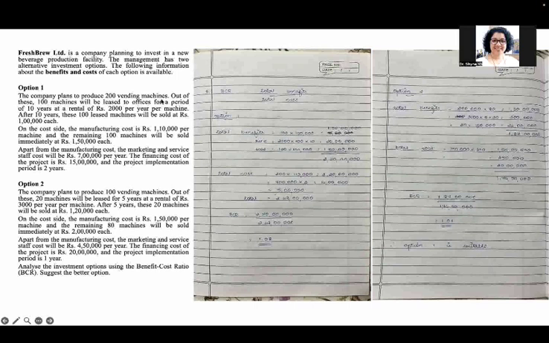When we are identifying the benefit and cost, in the benefit part, you need to consider the possibilities of cash inflows. After producing these 200 vending machines, 100 machines will be sold immediately for 1,50,000 rupees each.